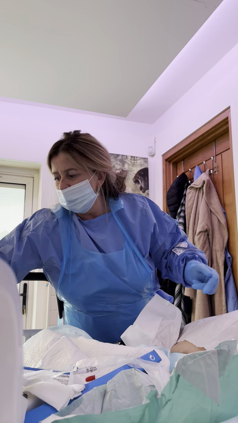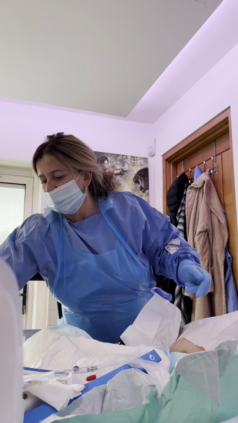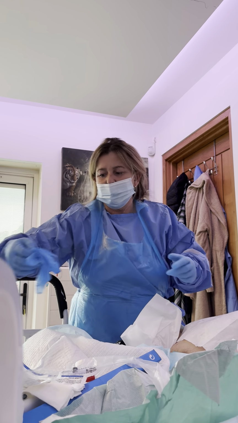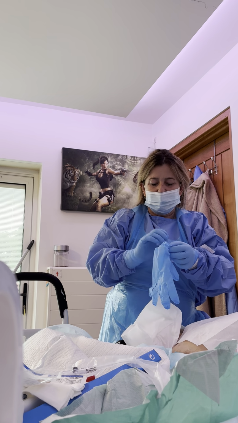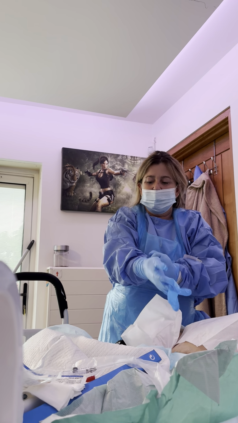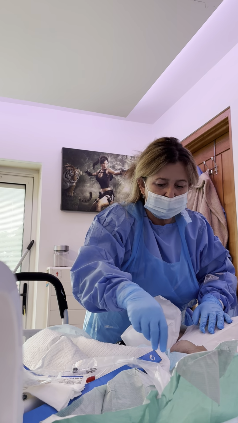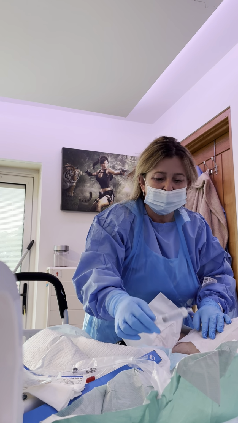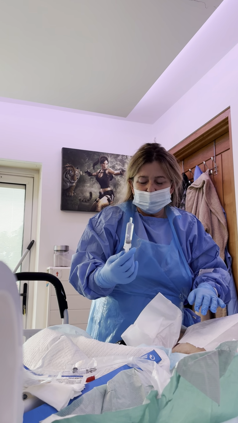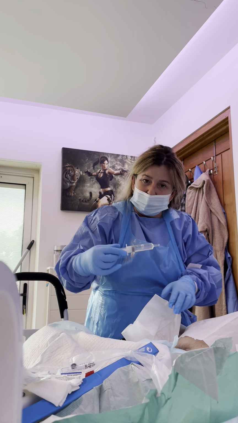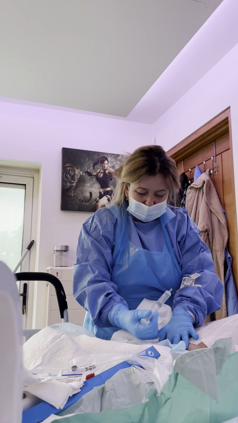I'm ready now. Are you okay? Are you ready for it? Yeah. I've got gloves everywhere. So I'm going to be popping the instillagel in. So here's the instillagel. Like I said, I've got everything ready. So this instillagel goes straight into the actual stoma site.